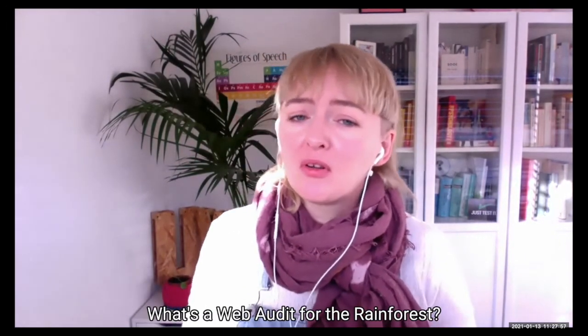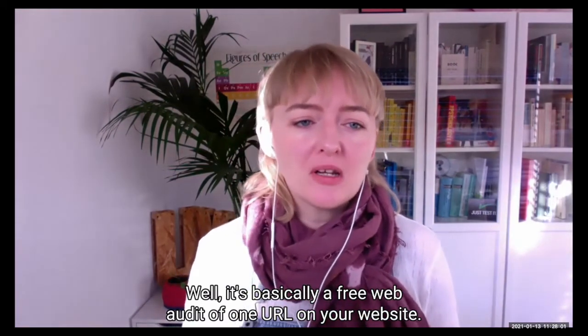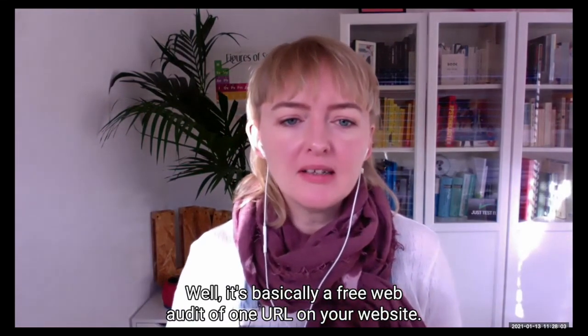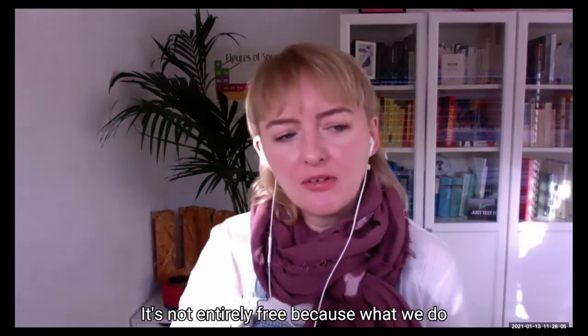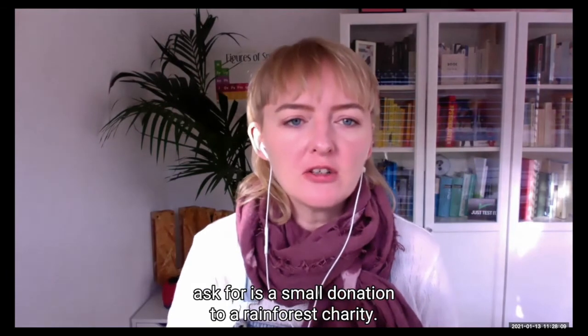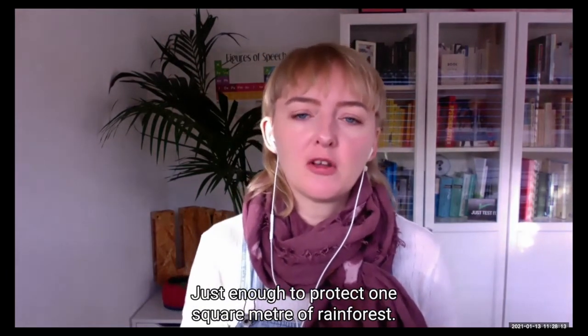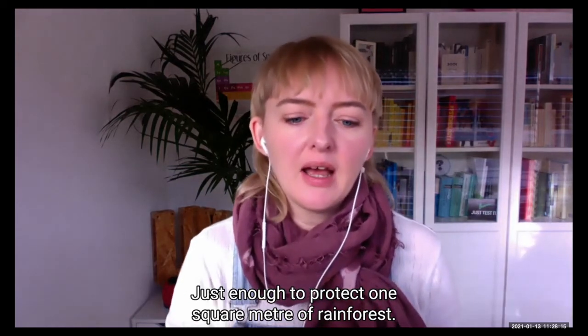What's a web audit for the rainforest? Well, it's basically a free web audit of one URL on your website. It's not entirely free because what we do ask for is a small donation to a rainforest charity, just enough to protect 1 square meter of rainforest.